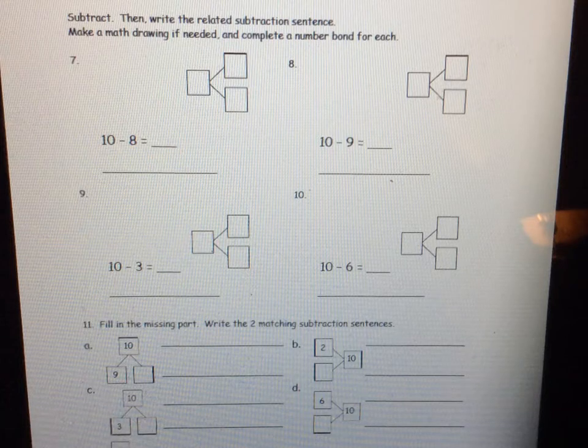When you flip your paper over, the directions on the back say subtract. Then write the related subtraction sentence. Make a math drawing if needed and complete a number bond for each. So if you don't need to make a math drawing, if you can just do the number bond to help you, you do not have to use this space to make a drawing.